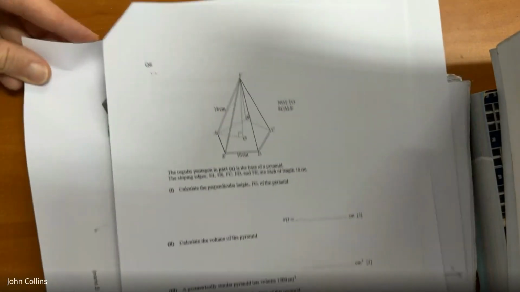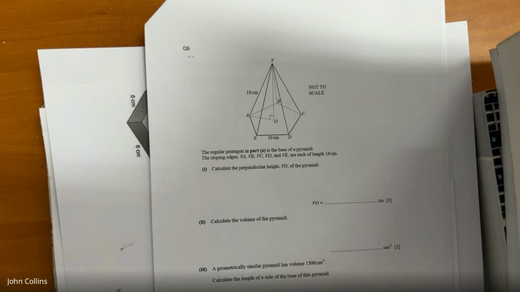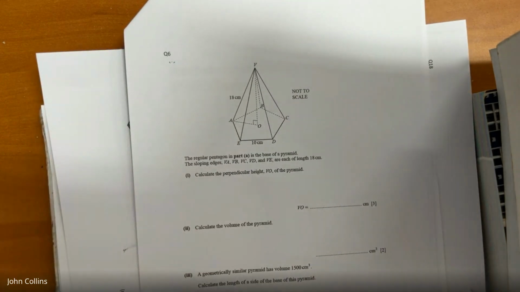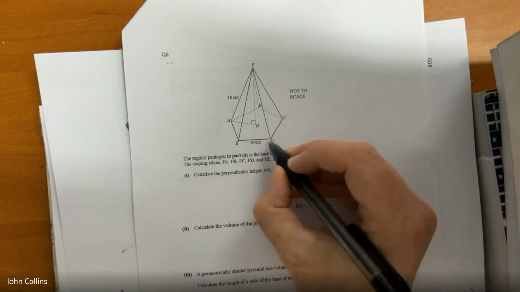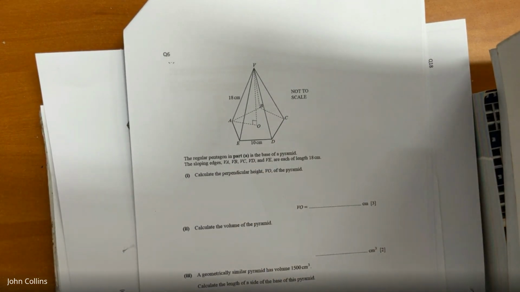Okay, so we have a pyramid question here. Looks pretty tricky. Calculate the perpendicular height of VO. It's a pentagon as well. I think it's the same pentagon as we had in the last question because it's got 10 here, and the last one had 10 as well. So that's hopefully going to be useful here as well.